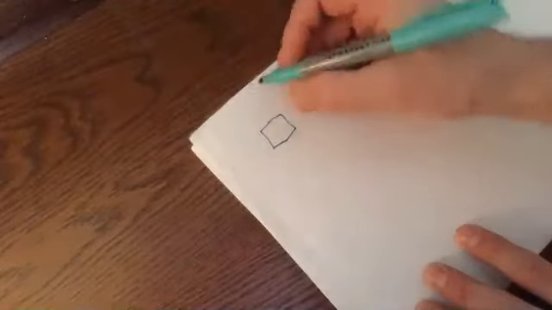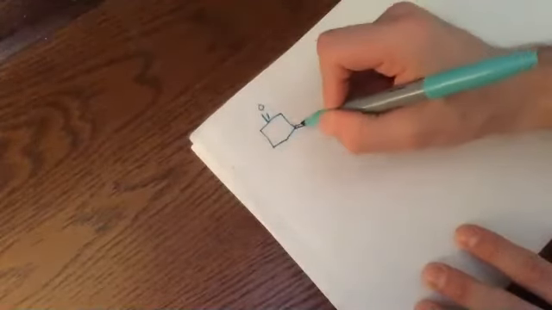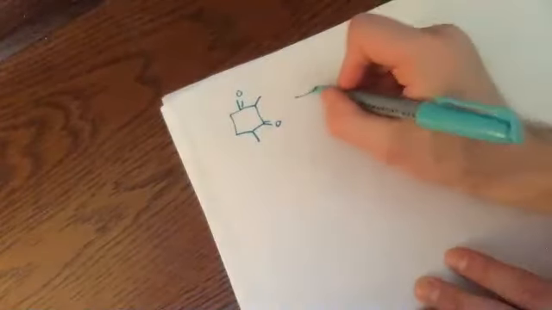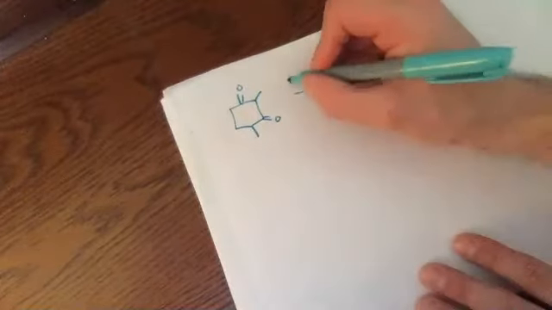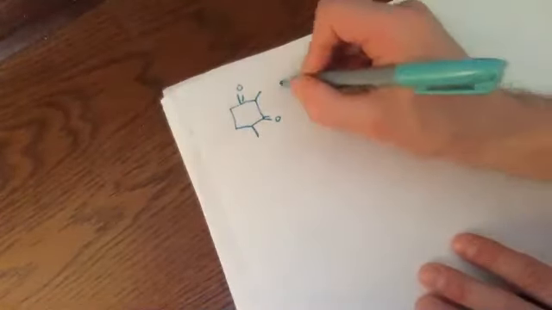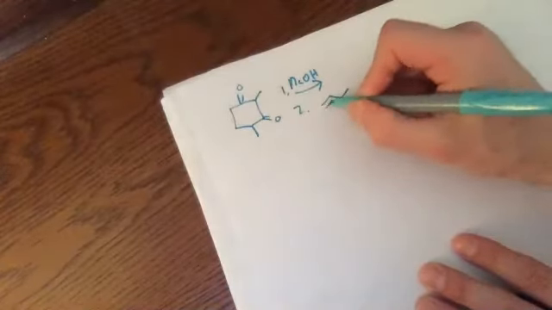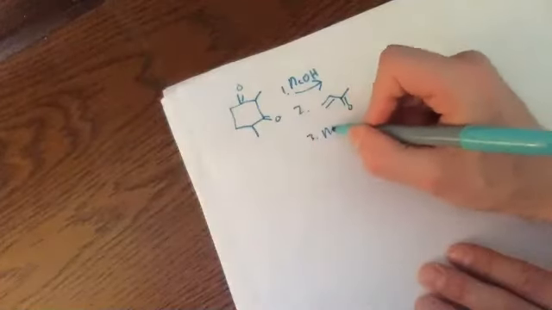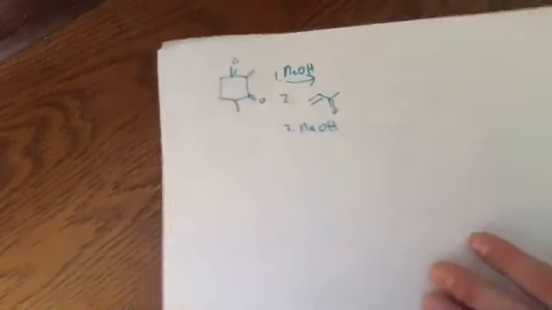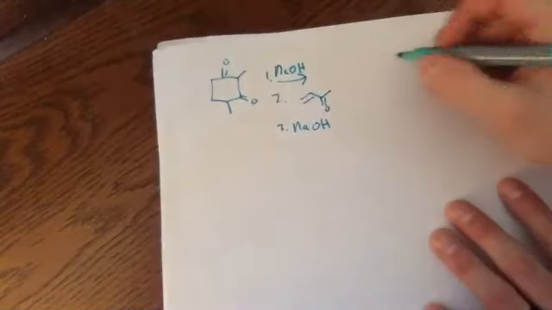Yeah, so a methyl group on to make this asymmetric. So first part's gonna be the same for both of these.